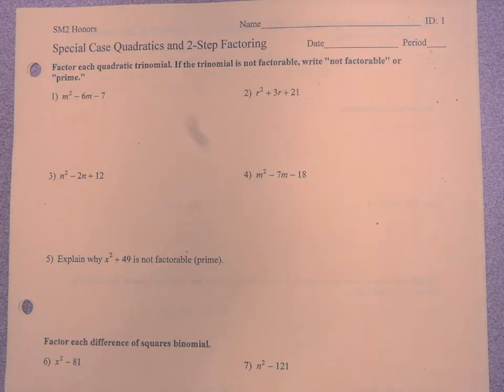This is a yellow worksheet, special case quadratics and two-step factoring. So we've been talking about factoring a lot, and last week we had an in-class assignment where we multiplied a bunch of binomials to look at some patterns so we could factor. So today we kind of just built on that, and a lot of students are getting pretty good at factoring.